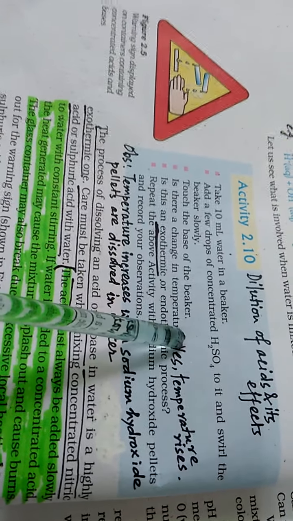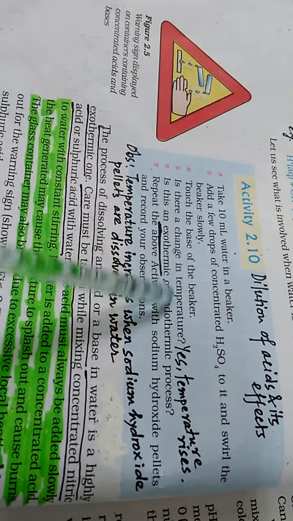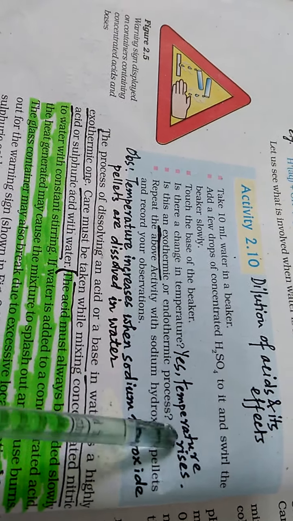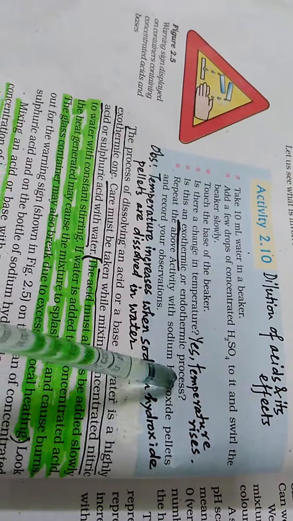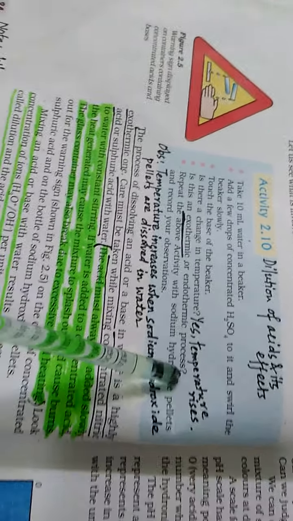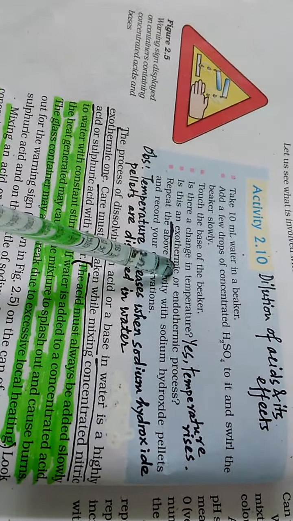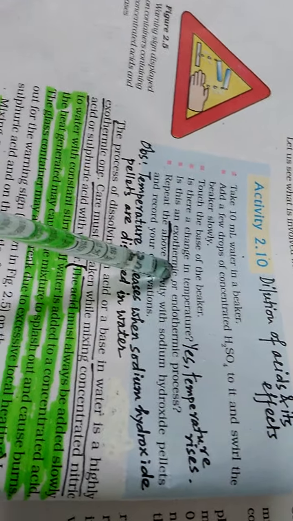Touch the base of the beaker. Is there a change in temperature? Yes, the temperature rises. Is this an exothermic or endothermic process? Yes, this is an exothermic process in which heat is evolved.